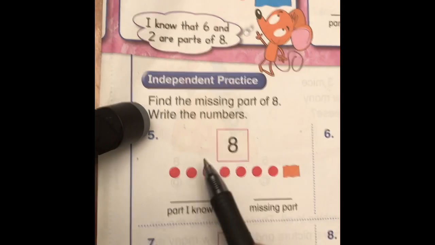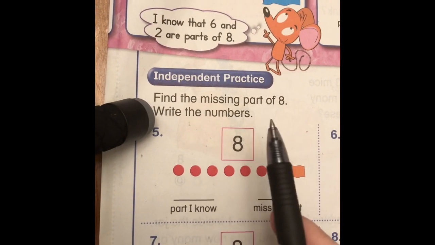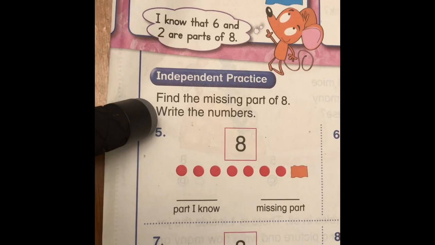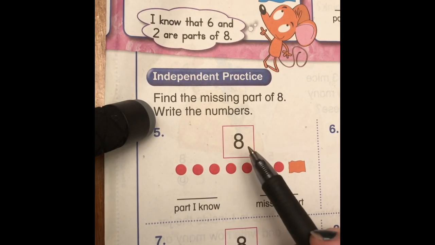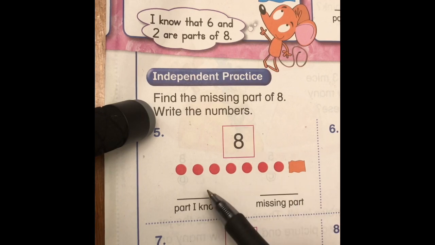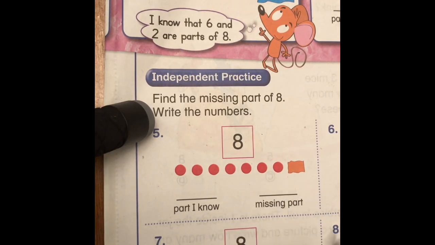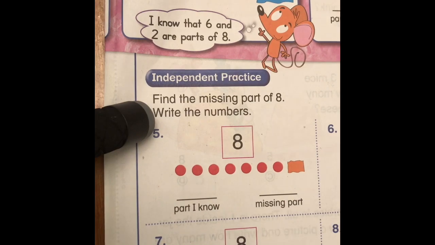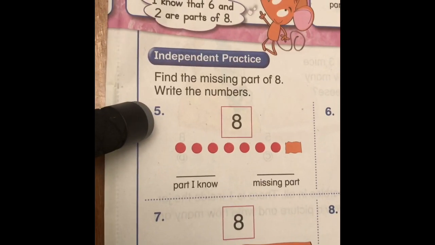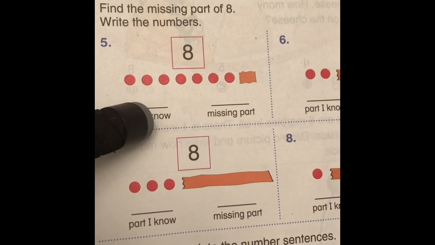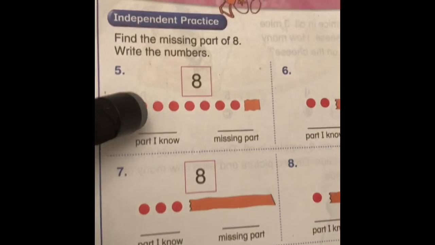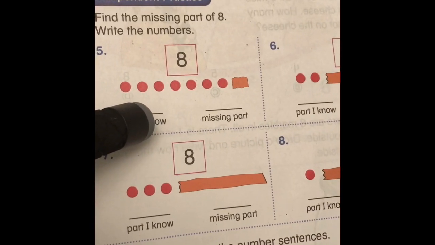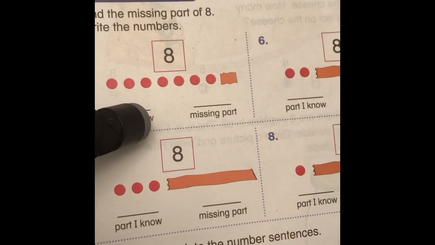We are now at the independent practice, which means you do this part by yourself. I will remind you to do this exactly as you did in the guided. The whole number is 8. You write the part you know and you count on, or if you know what goes with it, write it. Okay? Down here is the challenge problems. Because look, they wrote the part you know, but there's no counters. So you might want to draw counters here.